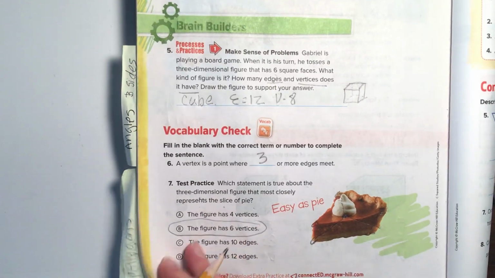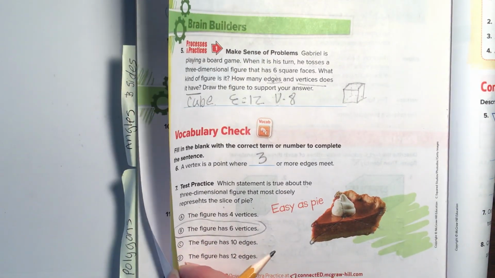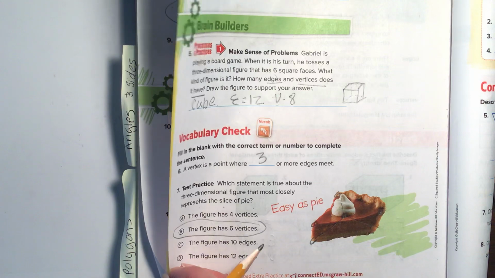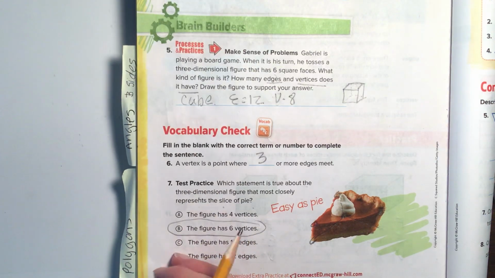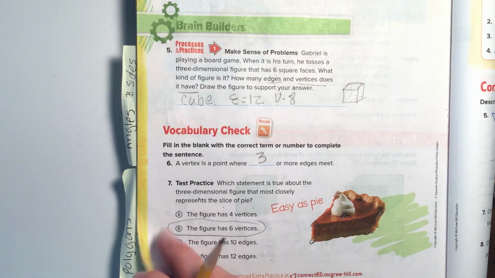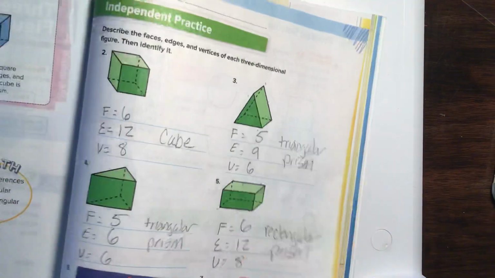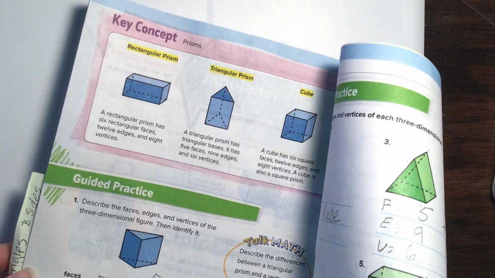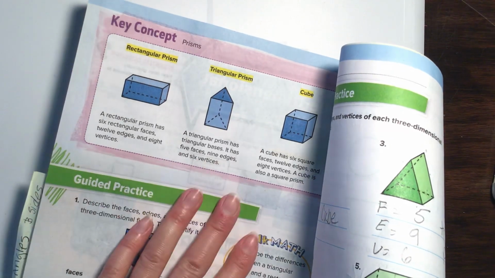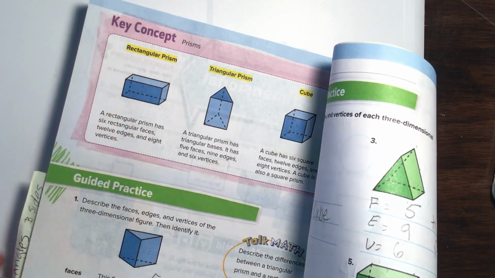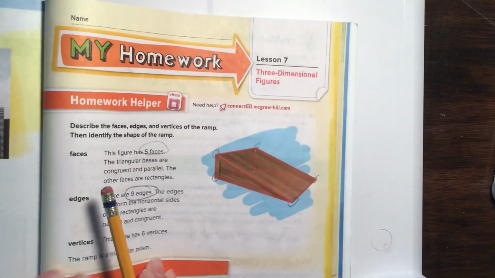All right, good job, friends. Thank you for working on lesson 7. Now, you don't have a pink reteach for this lesson, but you do have 10 questions in Alex that you need to go work on. So please feel free to pull out this page on page 942. Leave it in your book, but make sure you mark it with a sticky so that you can use it on your Alex. All right, thank you for spending the day with Mrs. Cox on math and learning three-dimensional figures.